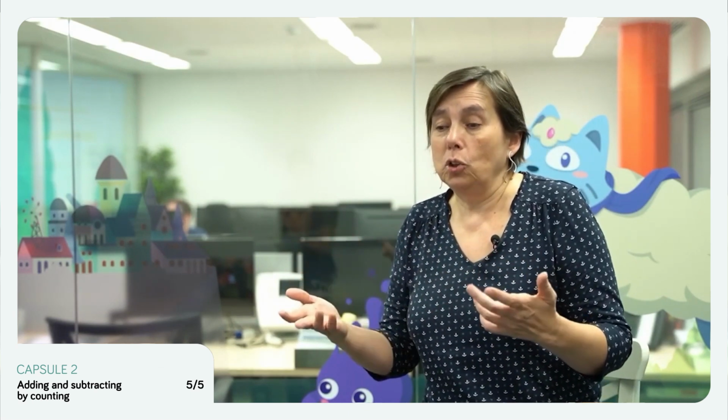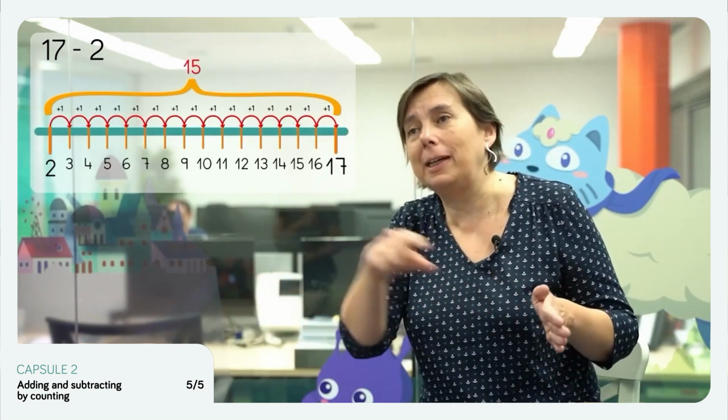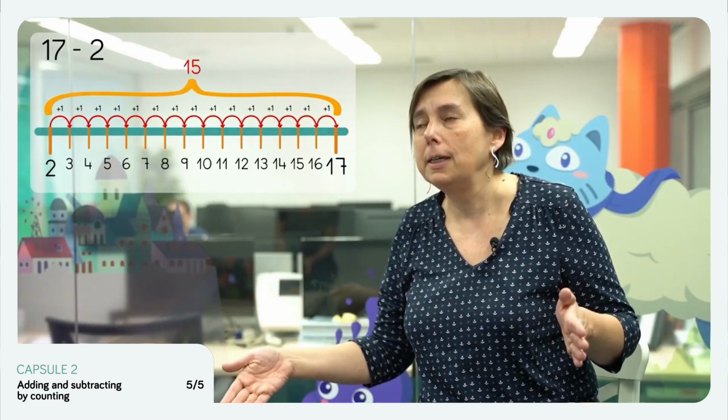In other words, we have two strategies to do 17 minus 2. I can take 17 and then count backwards 2, which is 16, 15, or you could take the 2 and the 17 and count the jump I have to make to get from 2 to 17.